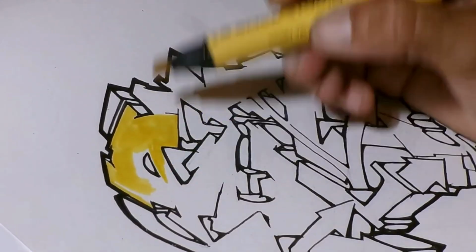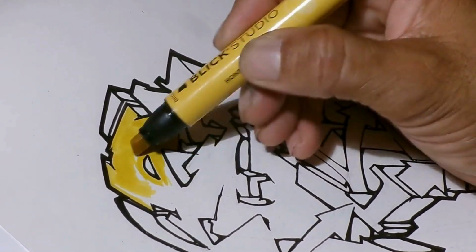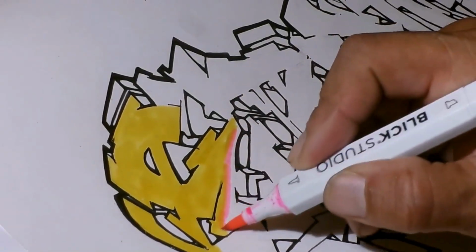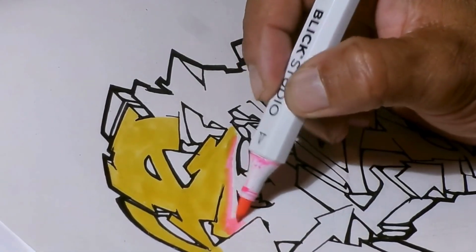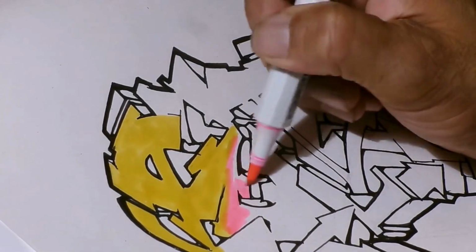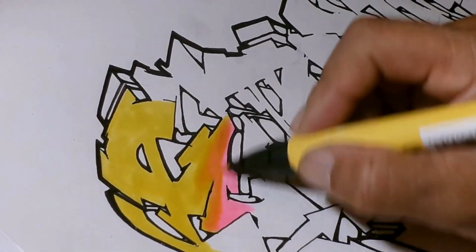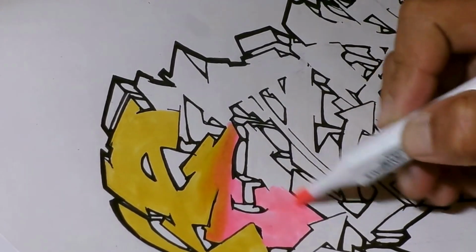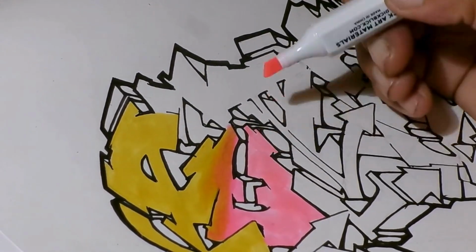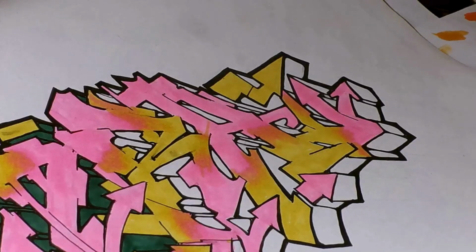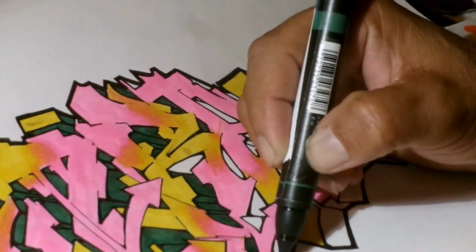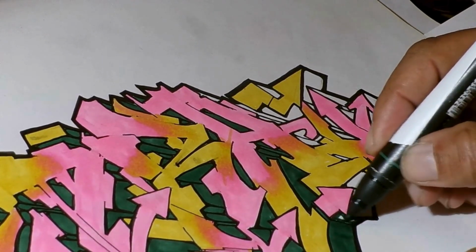The first colors I use are honey yellow and pink. To blend them, I work quickly using circular motions. Using a brush nib helps a lot with the smooth blending. I apply this technique across the entire name. For the block letters, I will fill them in with the dark green to create contrast. Once the markers are completely dry, I'll move on to color pencils.